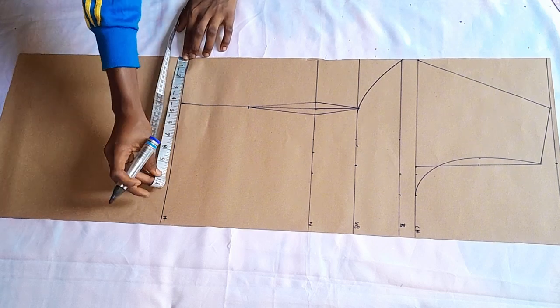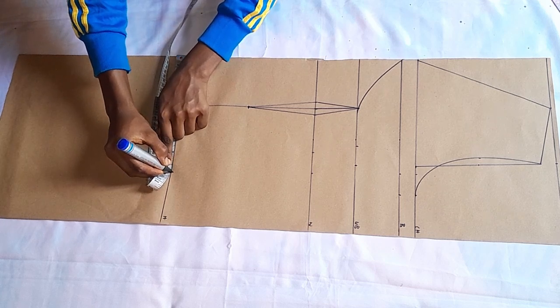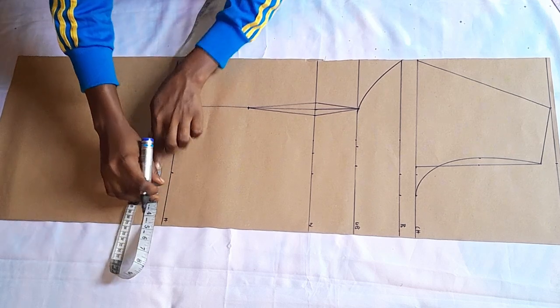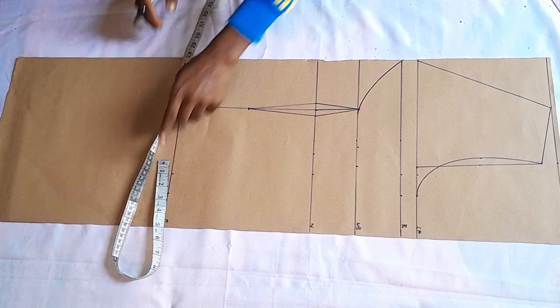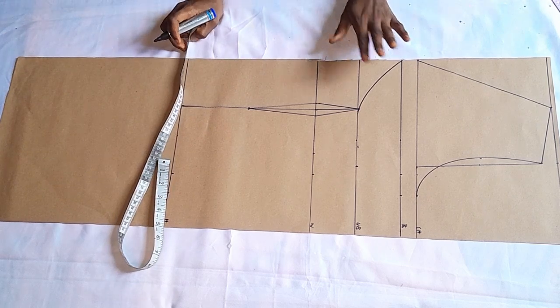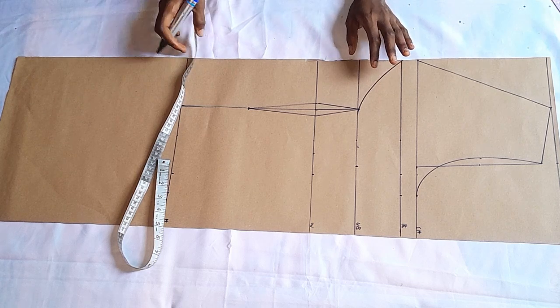Okay, so I'll also go ahead and mark my 9.5 inch point, which is here, then also add my 1.5 inch hemming allowance. Okay, then this full pattern paper is going to serve as our dress length. Okay, you can as well extend to your desired length.